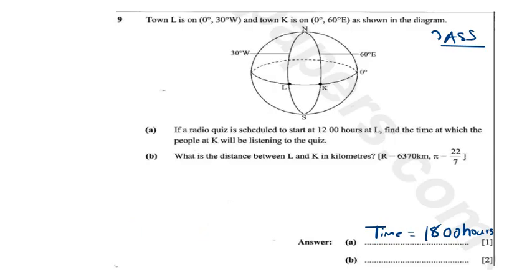So let's go to B. What is the difference between A and K in kilometers? Given R is 6370 kilometers, pi is equal to 22 over 7. Now, here we know that short formula that we always use. But in this case, do not use that formula, because they want to see you breaking this down.